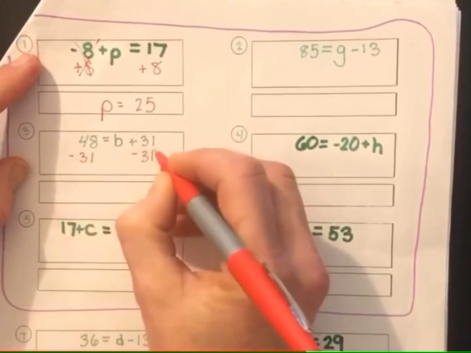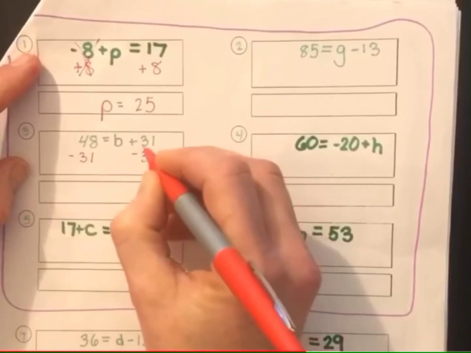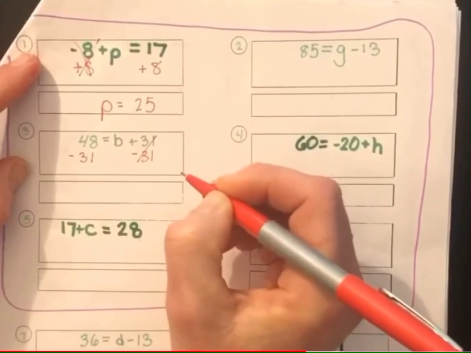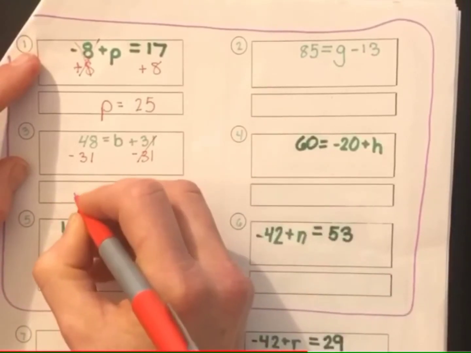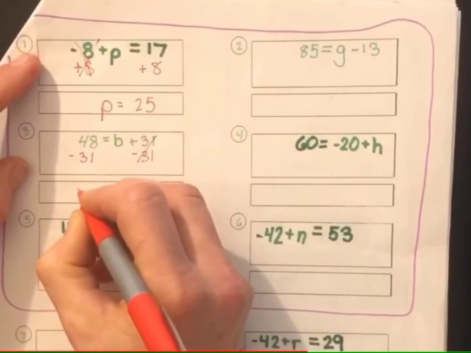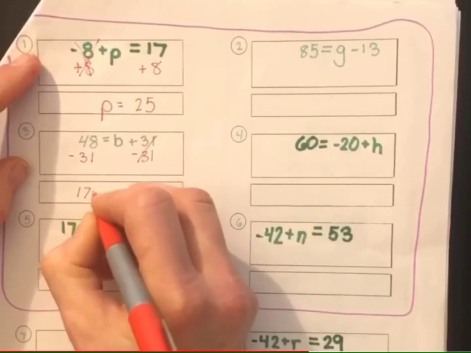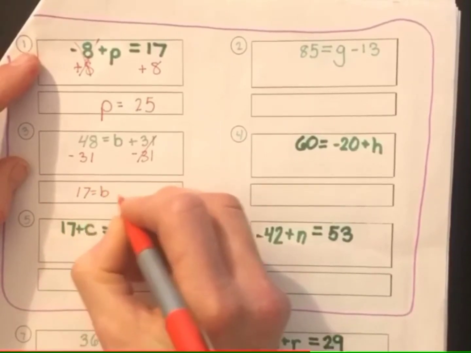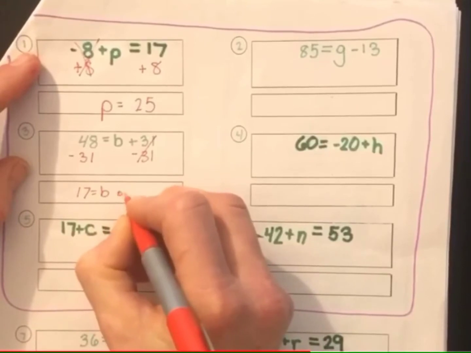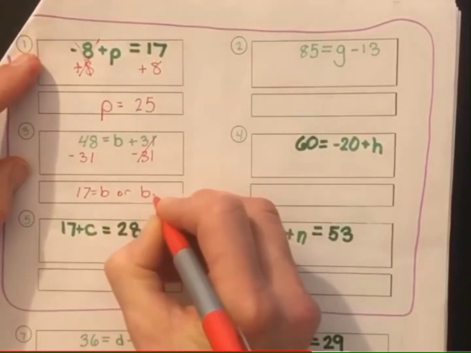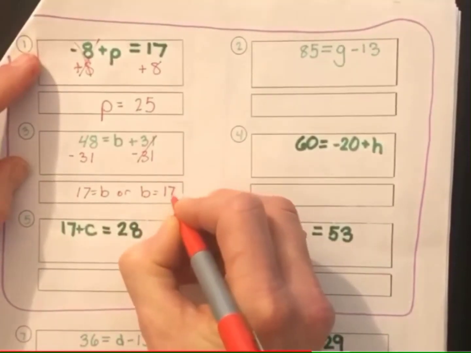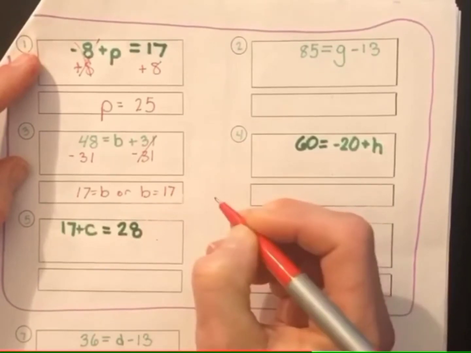On the right side, the 31 cancels out. On the left side, we now have 48 minus 31. That gives us 17 equals b. Or we'll write it the standard way of b equals 17.